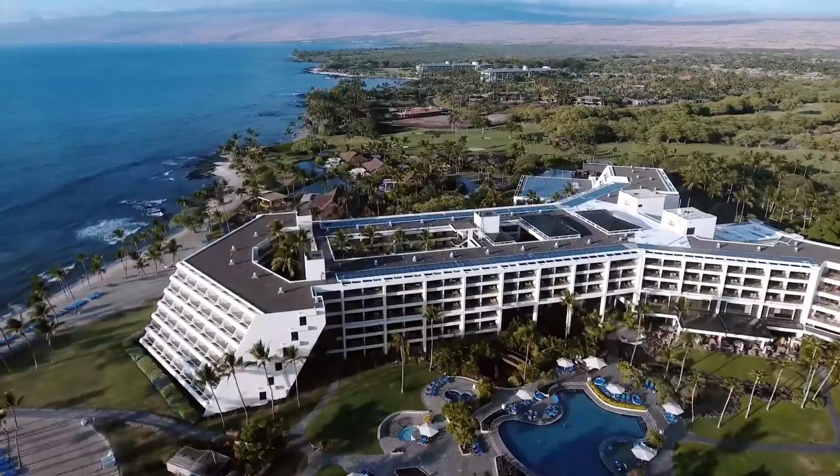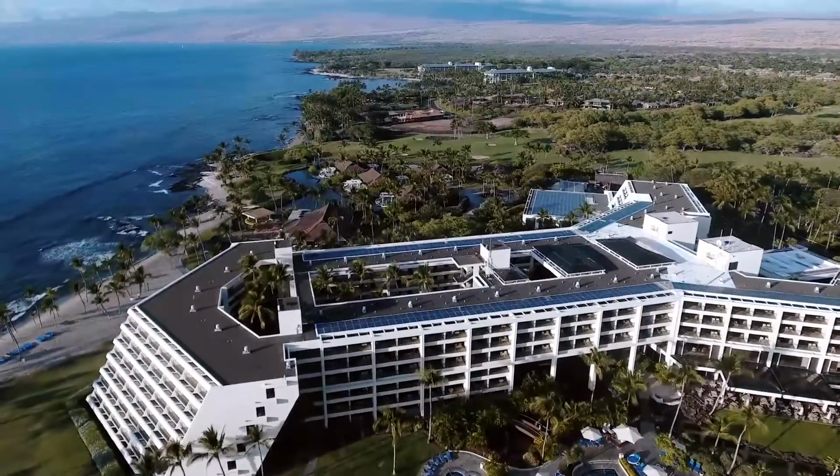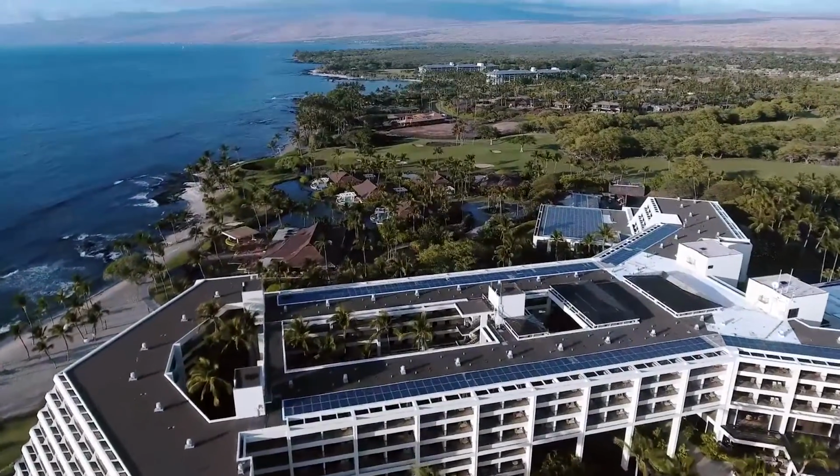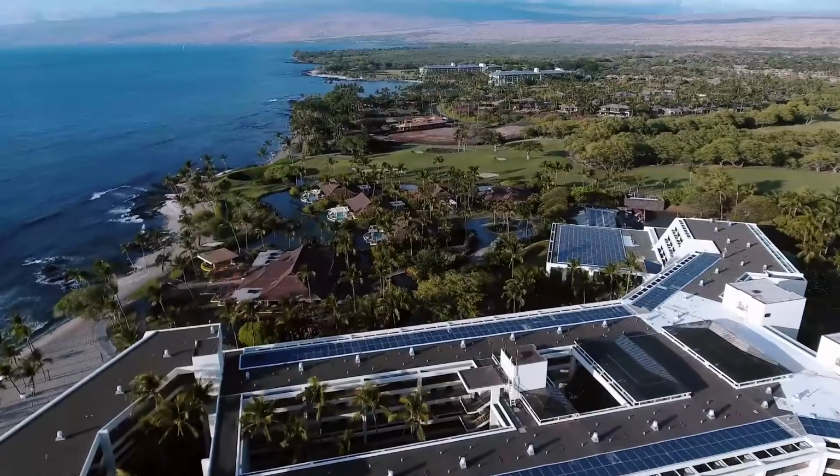For the next lesson, we moved to the private bungalows, which happen to cost $4,000 per night to stay there.